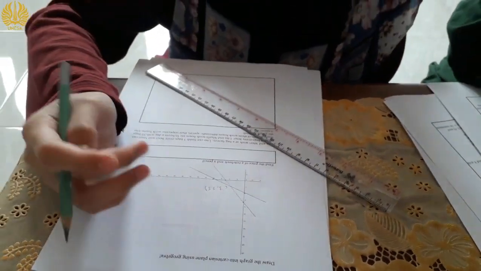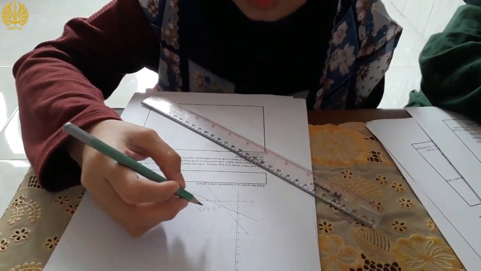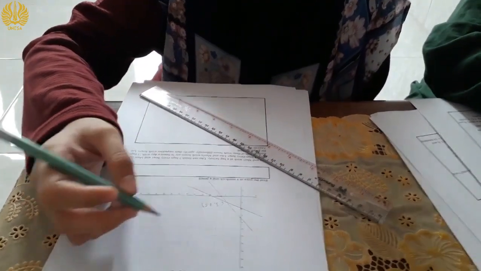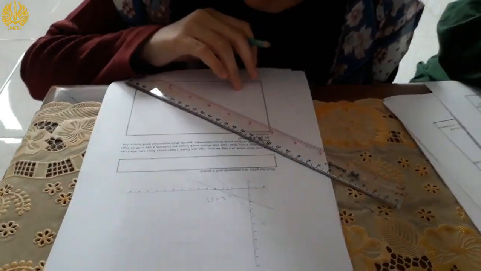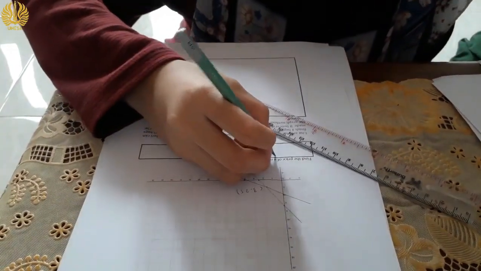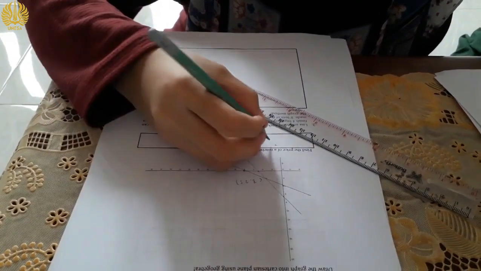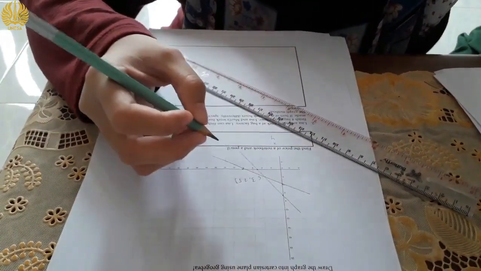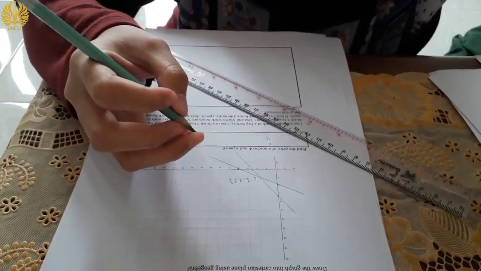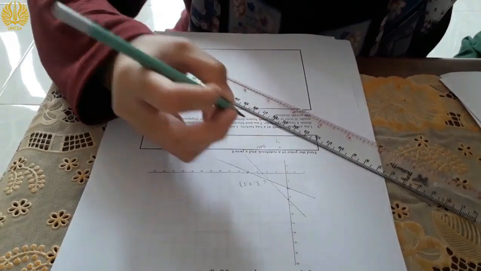So, do you get the intersection? Yes, the intersection point is 3, 2.5. So, what is the answer to the problem? The price of a notebook is 3,000 and the price of a pencil is 2,500. Okay, that's good.